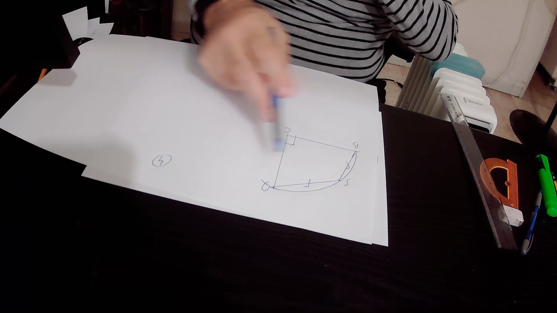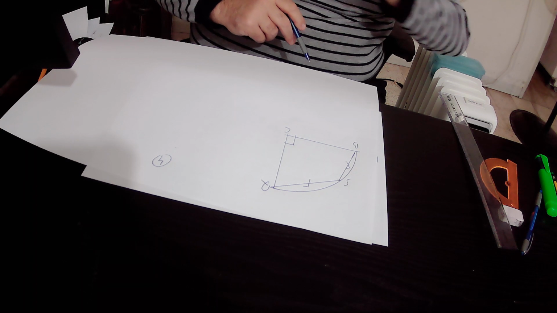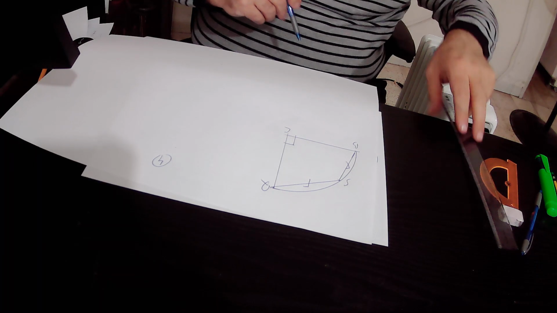SB equals to SQ, they are both the radii of the previous circle, therefore they are equal to each other. I will join points Q and B together by a straight line.